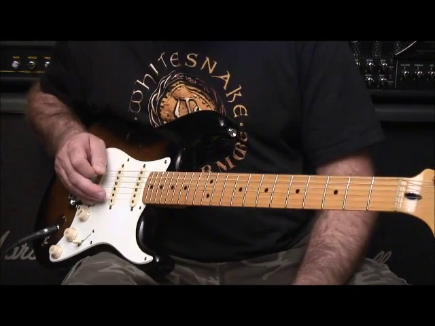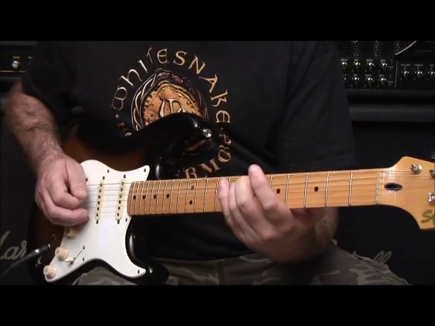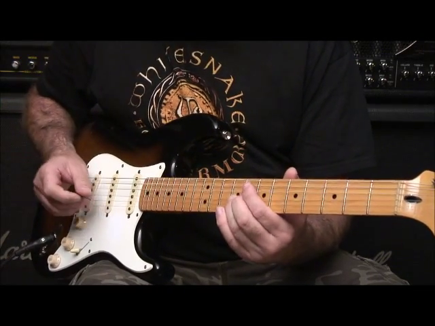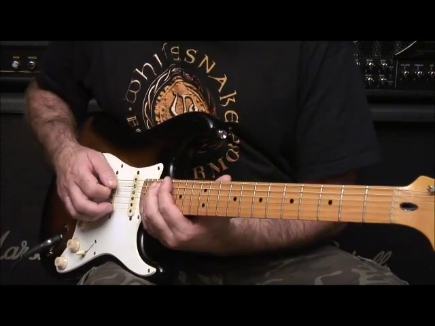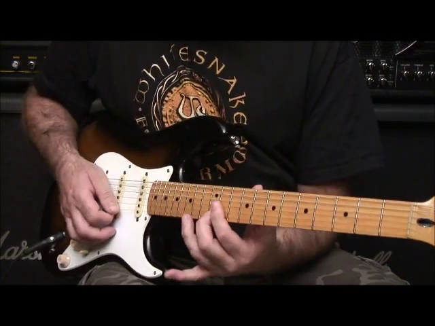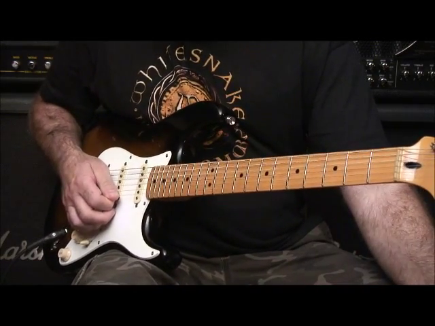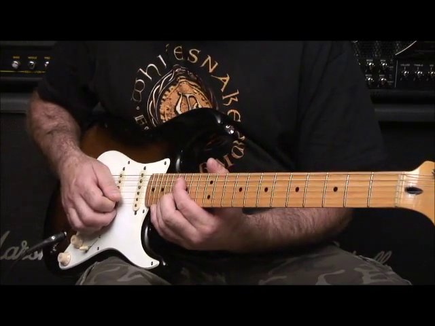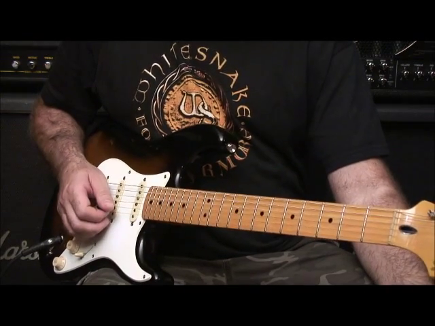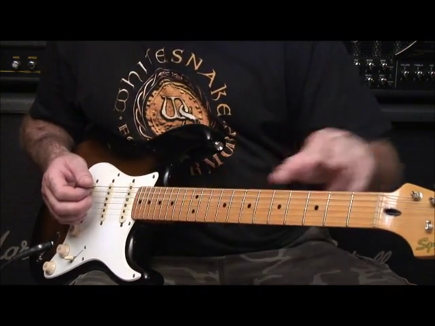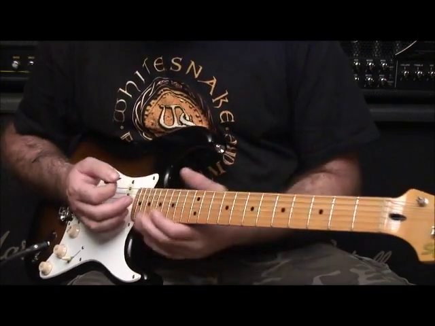So that's E, that's E, that's E, that's E, another E there, another E there, there's an E there, there's one there, and so on. So take each and every note, find each place on the fretboard where that note is, and just try and remember it.